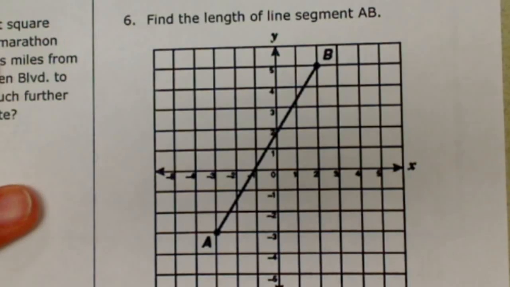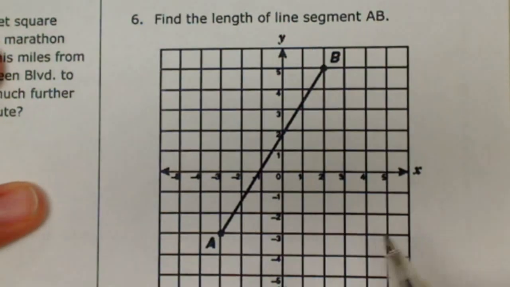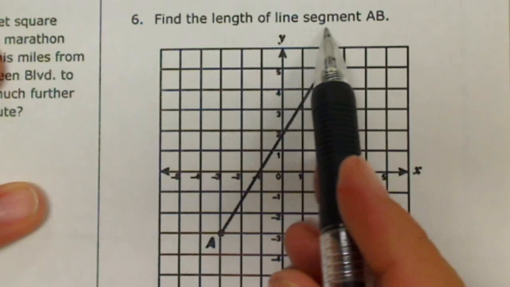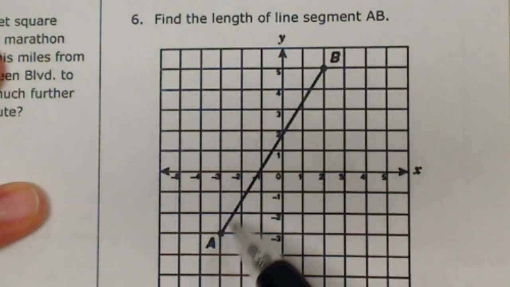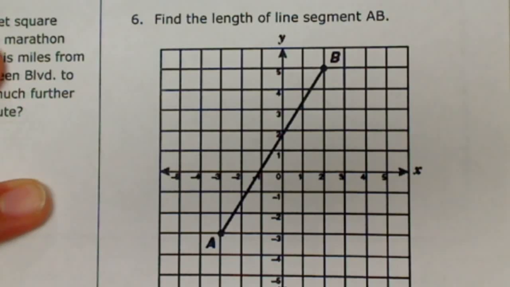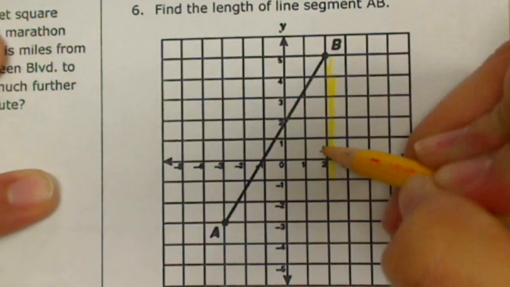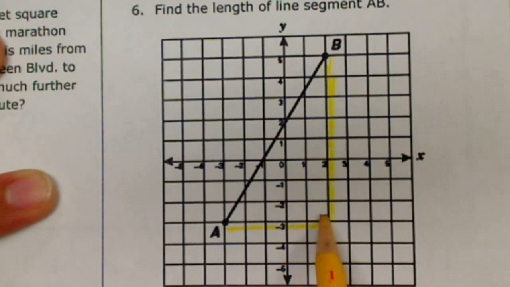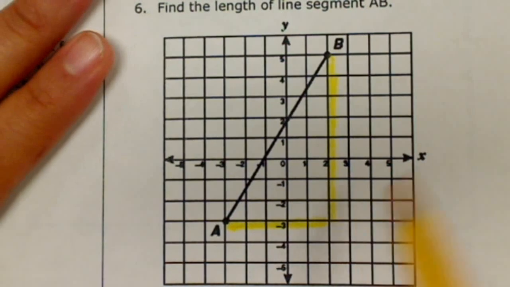On number 6, we know that we can do Pythagorean theorem on a graph. So here they want us to find the length of the line segment called AB. Well, all you see here is a line. Well, if we start using our highlighter, we know that we can create a right triangle with that line AB. And if I do that, then I have a right triangle.